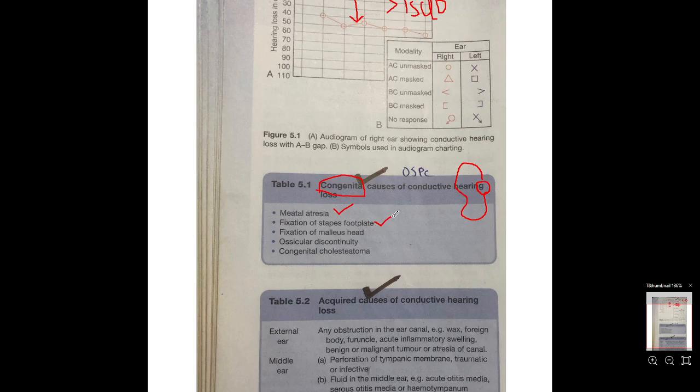The fixation of the stapes footplate, meaning it's not working, is fixed, it's not moving. Or the fixation of the malleus head, it's not moving either. Ossicular discontinuity due to a trauma, discontinuance in the ossicles, and the congenital cholesteatoma. Okay, cholesteatoma means skin in the wrong place, meaning the skin of the external ear can come to the middle ear. Okay, so it will be called the cholesteatoma.